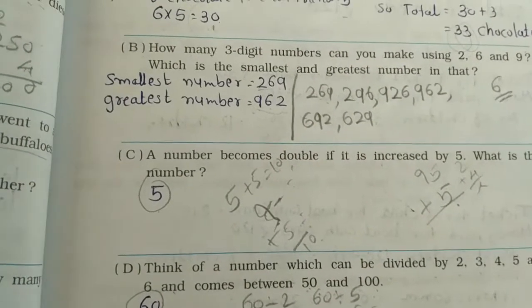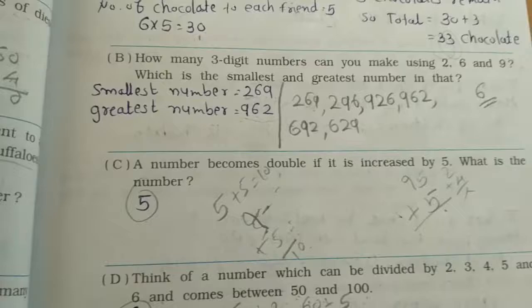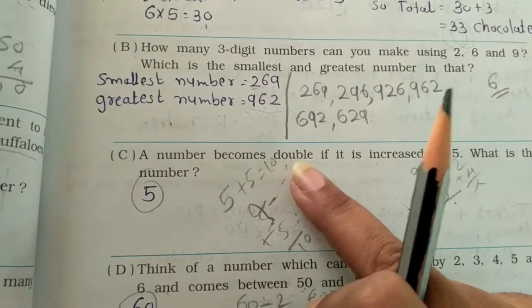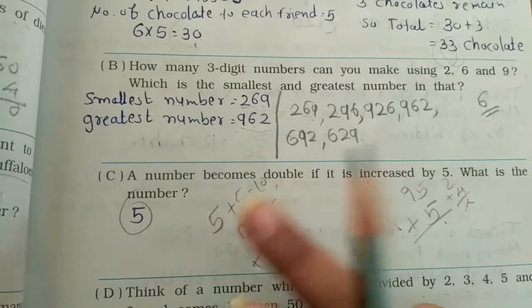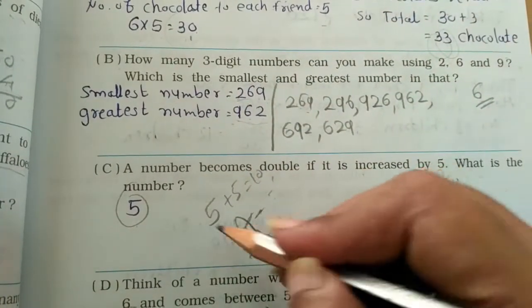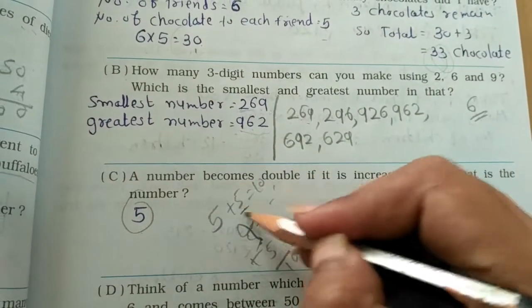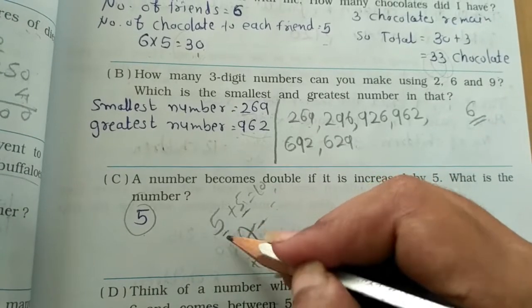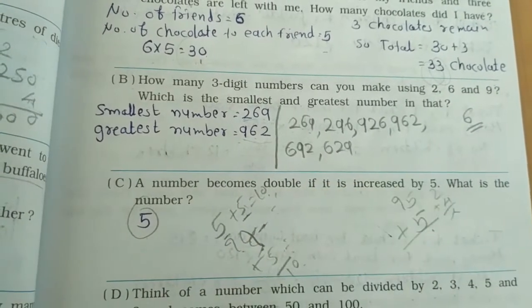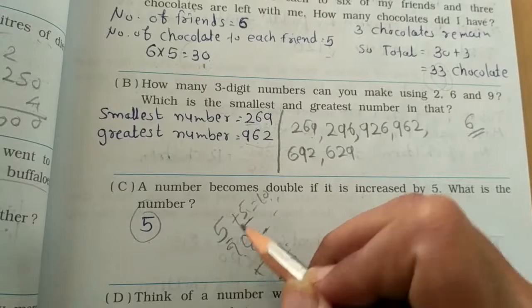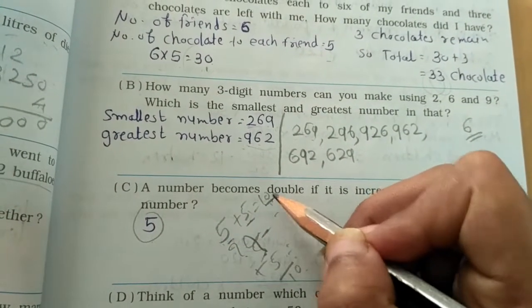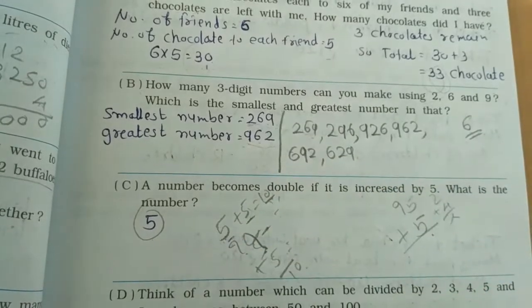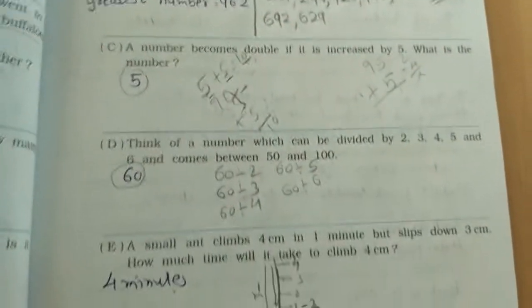A number becomes double if it is increased by 5. What is the number? Okay, कोई एक नंबर है जिसको आप 5 में ऐड करोगे तो वो जो नंबर आप ऐड कर रहे हो उसका डबल होता है. तो 5 के अंदर मैं 5 ऐड करूँ तो जो मुझे आंसर मिलेगा, that answer is double of this. Okay, so your answer is 5.